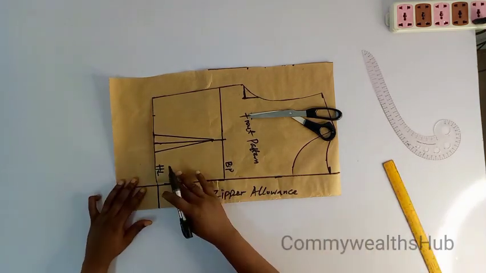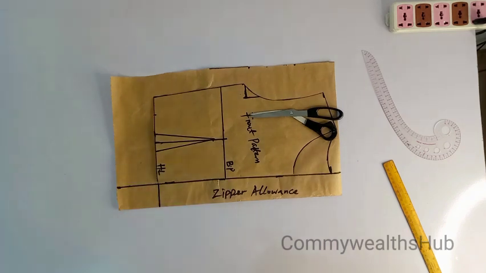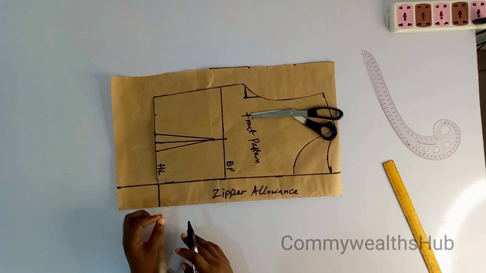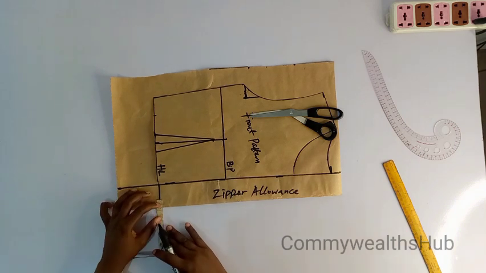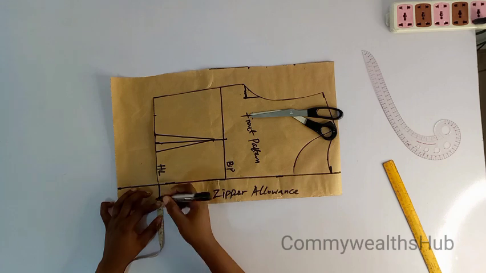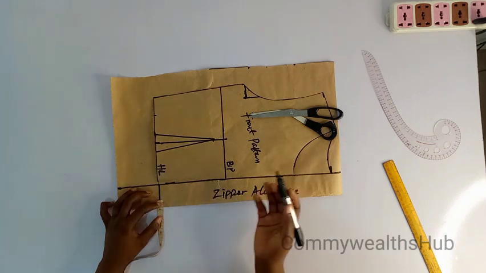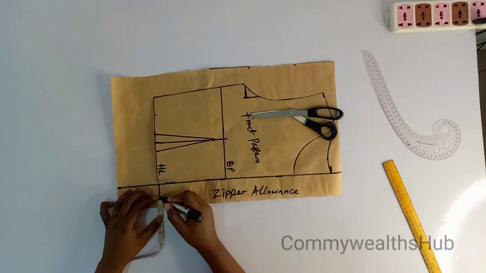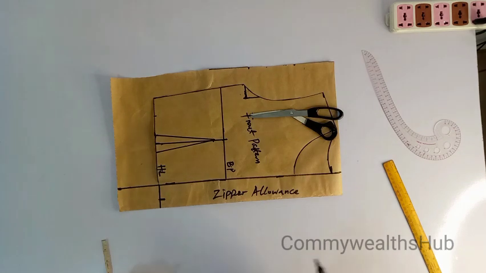Now after doing that, you take your measuring tape and measure 0.75 inch. 0.75 inch is less than 1 inch, so that is 3/4 inch. I will just go in by 3/4 inch and I'll measure it like this.